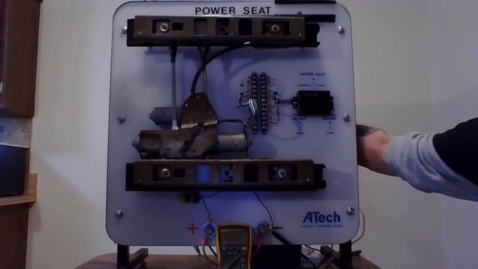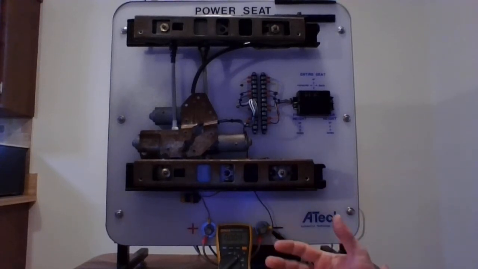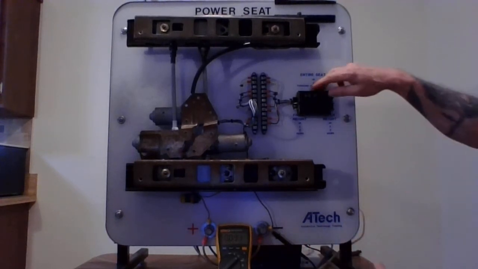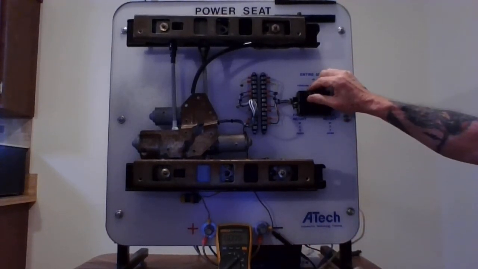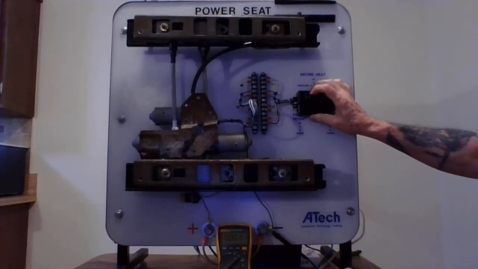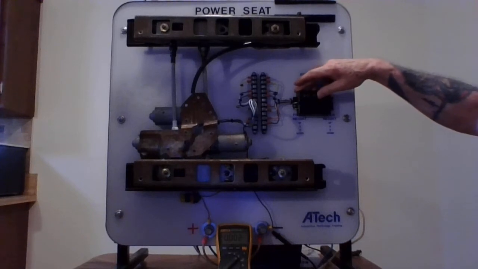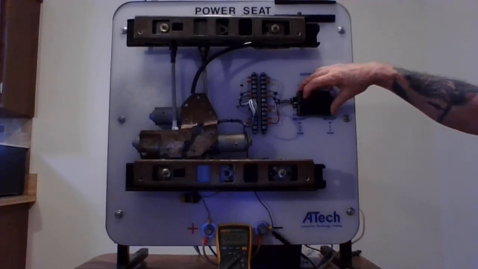Somebody will come in and complain the seat doesn't work in all functions, and you're going to have to figure out which functions aren't working. So we already know our seat's going to rise, our seat goes down, our seat tilts, but our seat does not go forward or backwards.